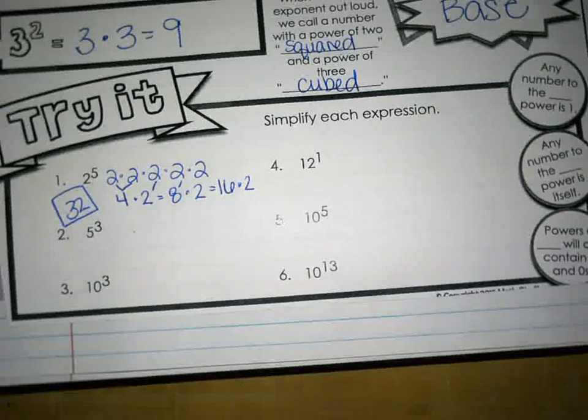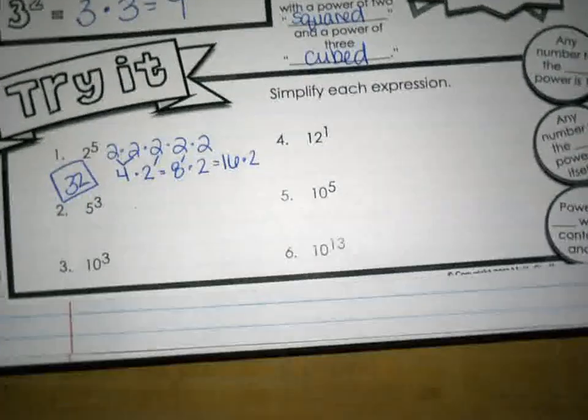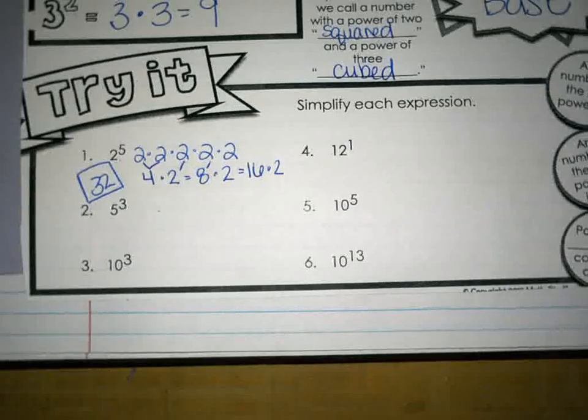Questions? Peyton. For number 6, can't you just add 13 zeros behind 10? We're going to get to that one in just a minute, okay? So everyone go and do number 2 for me.